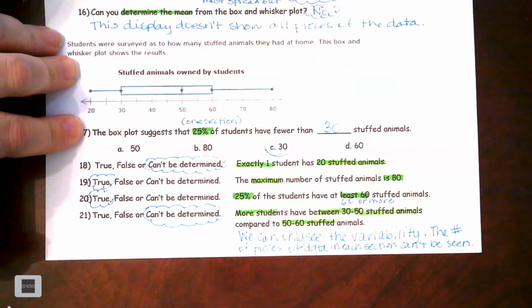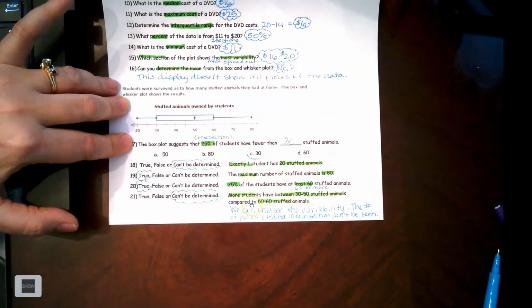Back, want you to check your answers. Oh my goodness, that got much smaller all of a sudden. I don't know why. There we go.